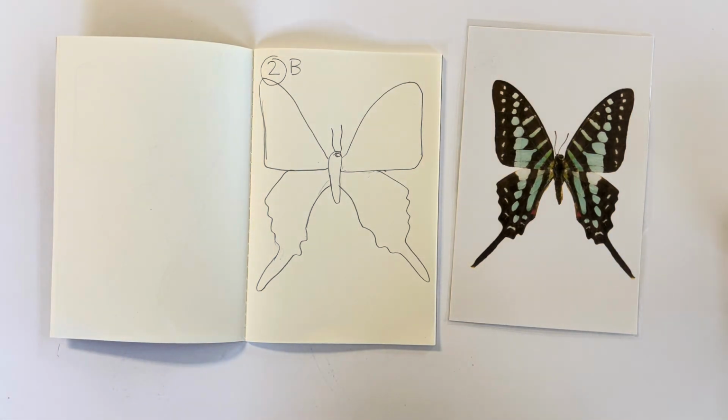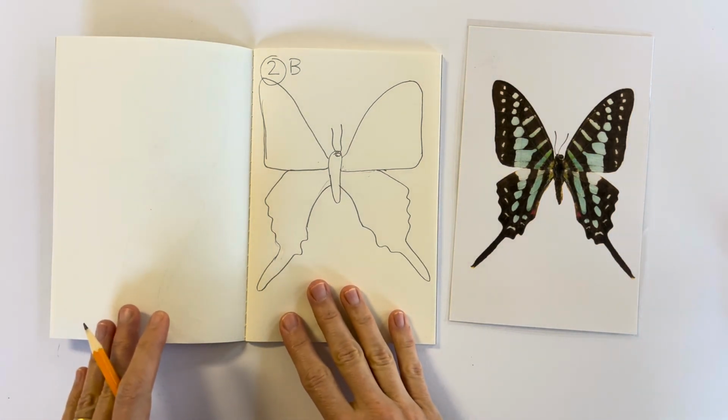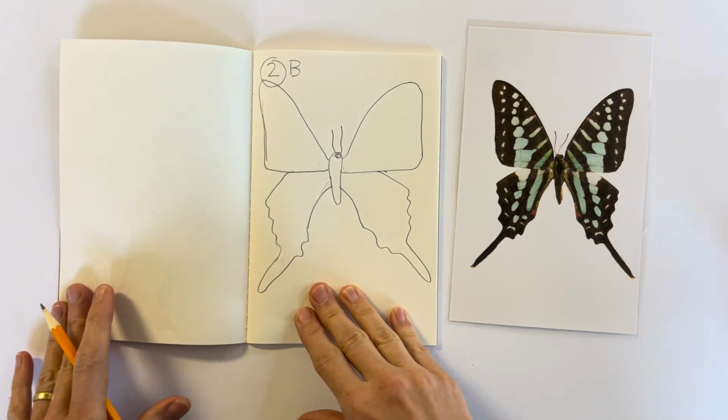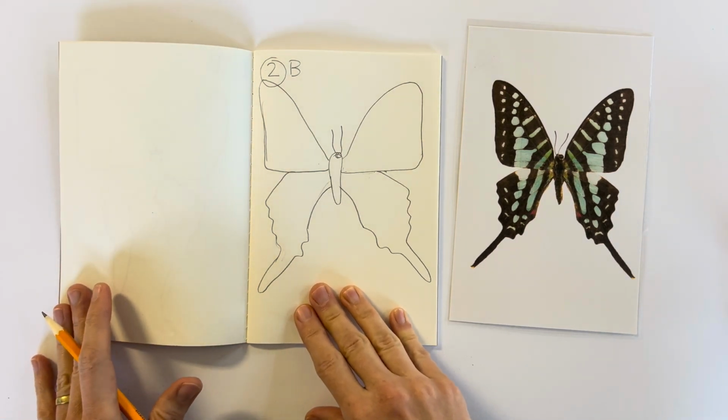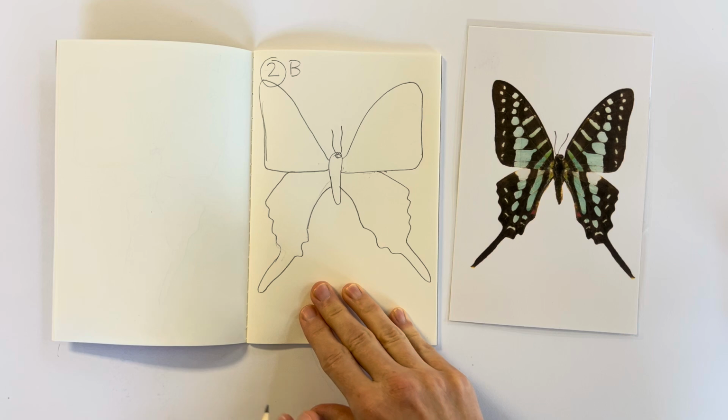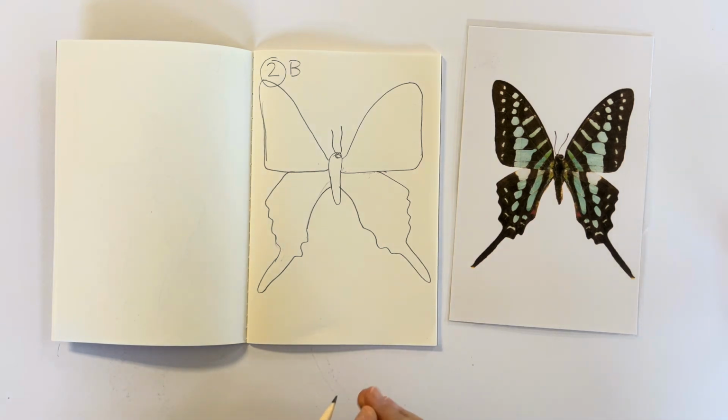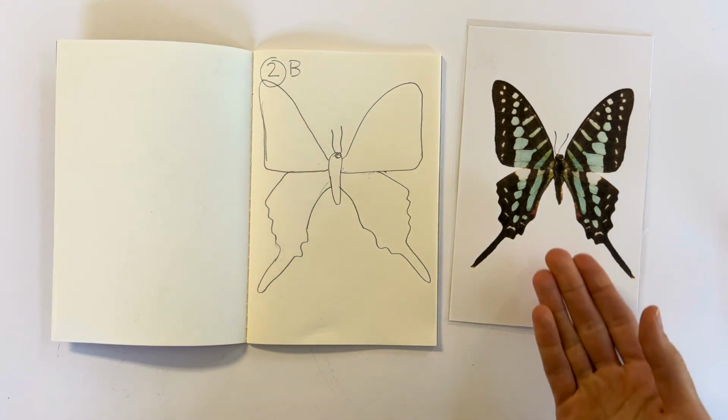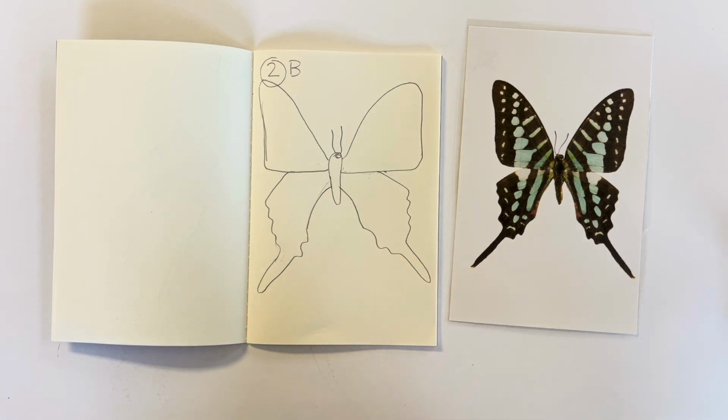Hi everyone. So today we're going to be on day 3 of our Austin's Butterfly Observational Drawing Unit. So far on day 1, we practiced a few drawings on your own, looking at photographs of butterflies and drawing them into your sketchbook. Last class, day 2, we practiced 1 or 2 drafts with peer feedback.